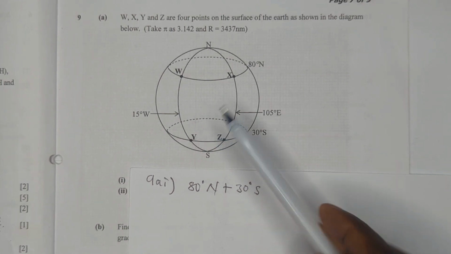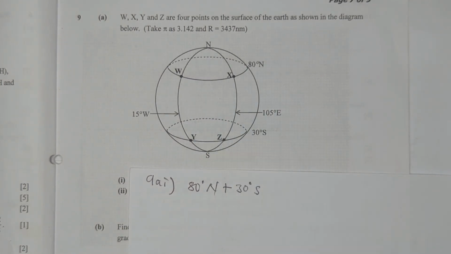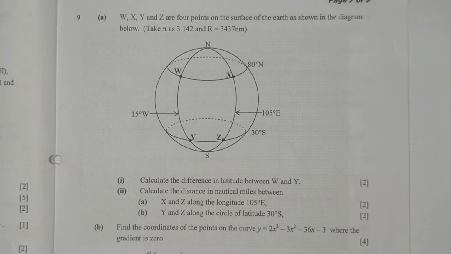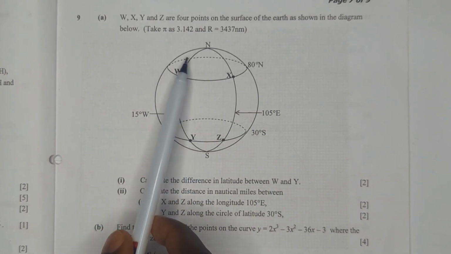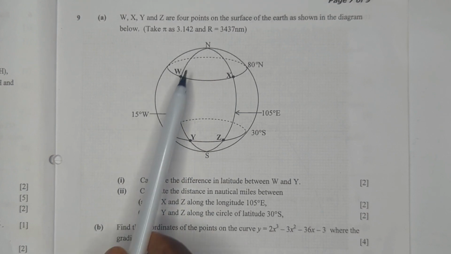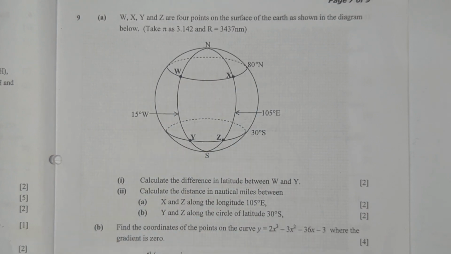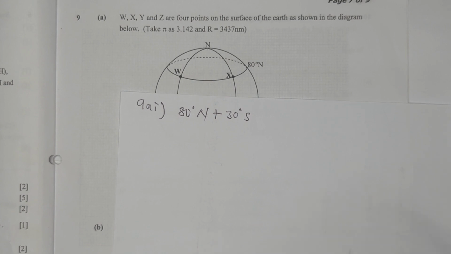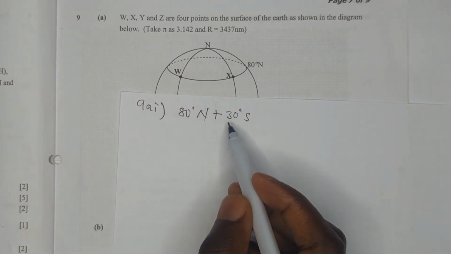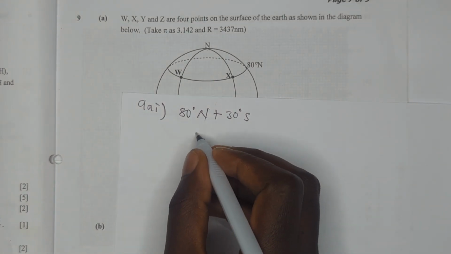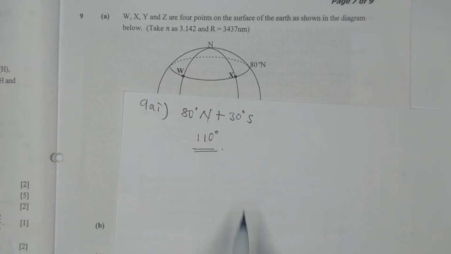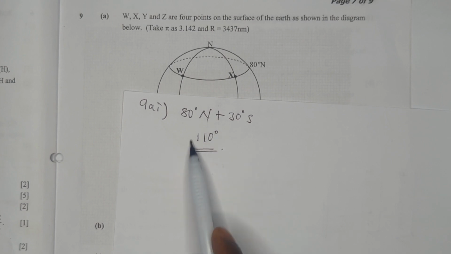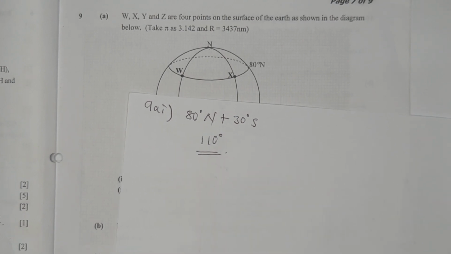When finding the difference in latitudes between W and Y, we consider the latitudes. So 80 plus 30 will give us 110 degrees. Do not add the direction. So this is theta, the angle, 110 degrees.